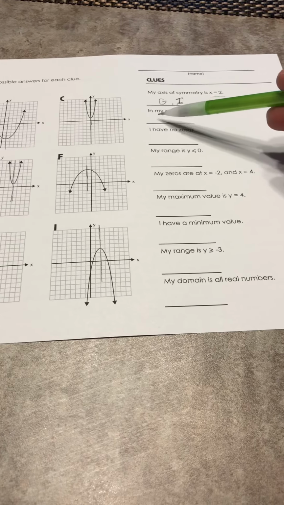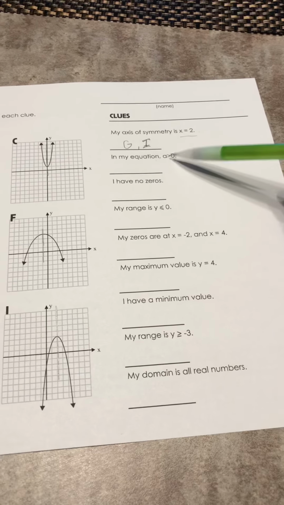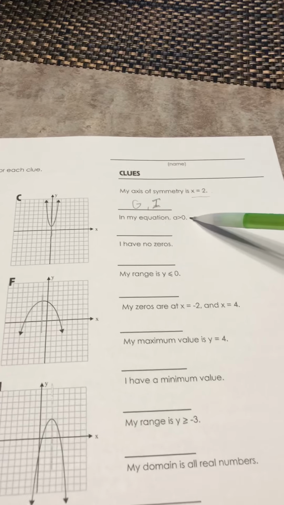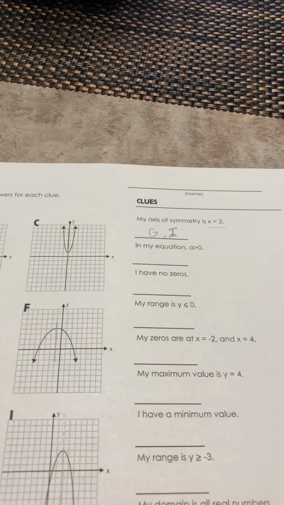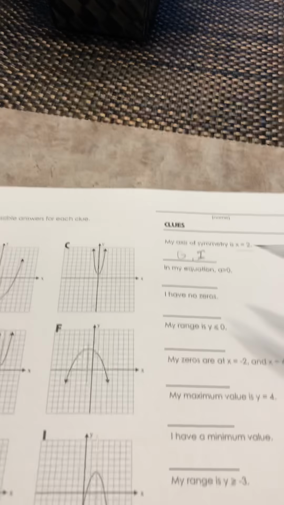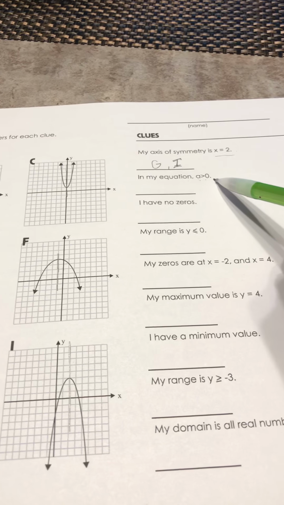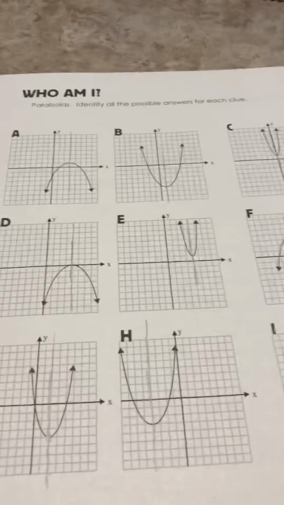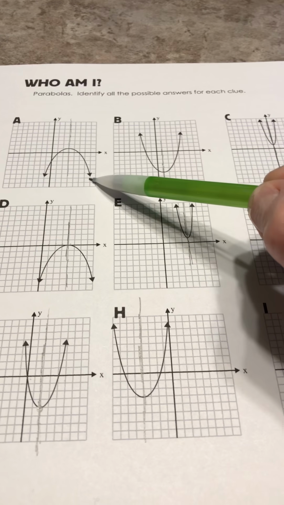Okay, in the equation, the a value is greater than 0. So what that means, if the a value, we're talking about that number that changes how wide or how skinny the parabola is, or what flips it upside down. So if the a value is greater than 0, that means it's positive. That means it's going to open up. So it's going to look like a U. It is not going to look like an upside down U.